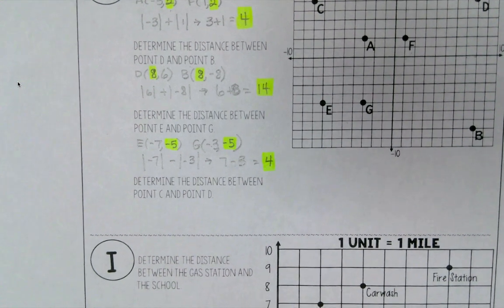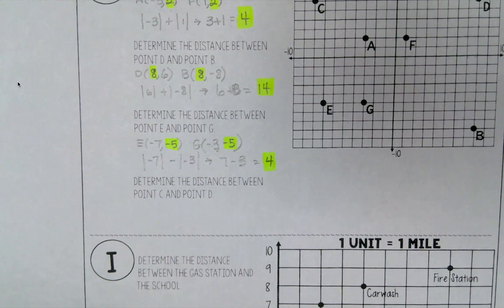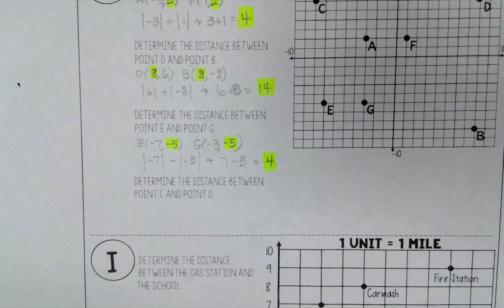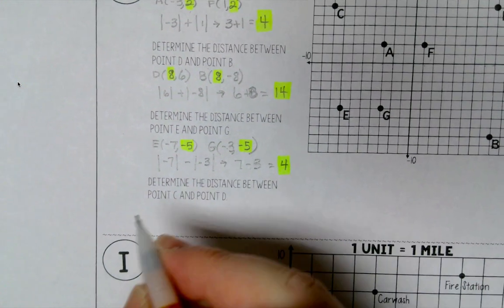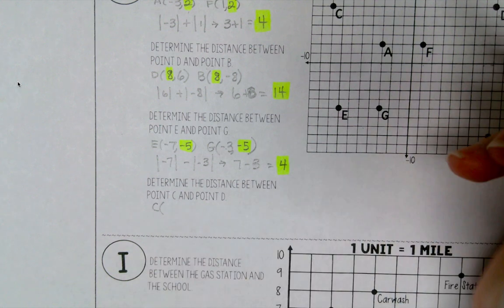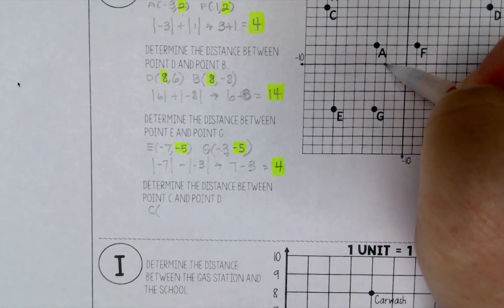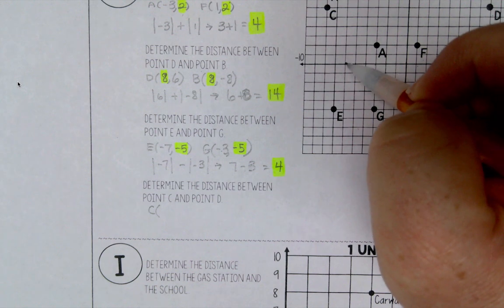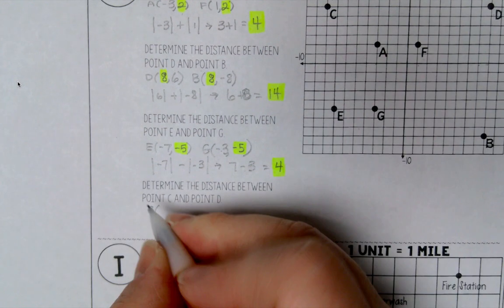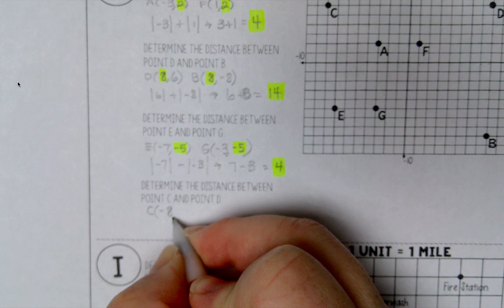Determine the distance between C and point D. Now, we haven't done C yet. All right. C. So from the origin, negative, because we're going left. 1, 2, 3, 4, 5, 6, 7, 8. Negative 8.